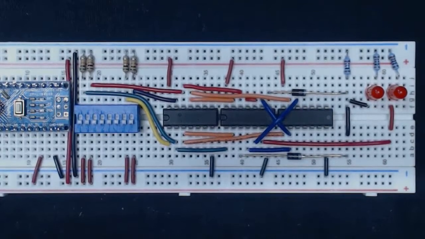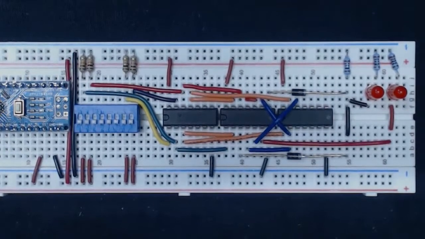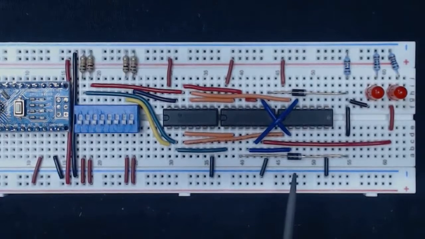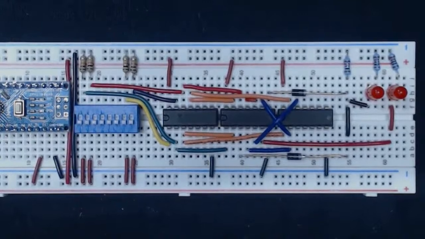I didn't have enough space in here to use an OR chip, and since I needed only one OR gate, I created one using these diodes here. I'm not going to explain how to do that, but I'll put a link to a video that shows it very well in the description box below.